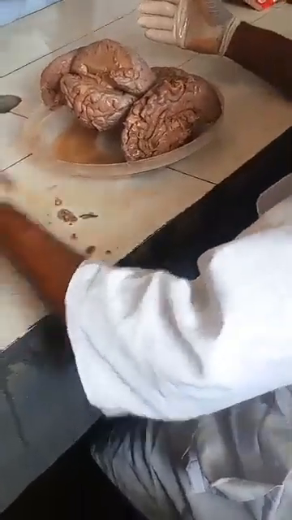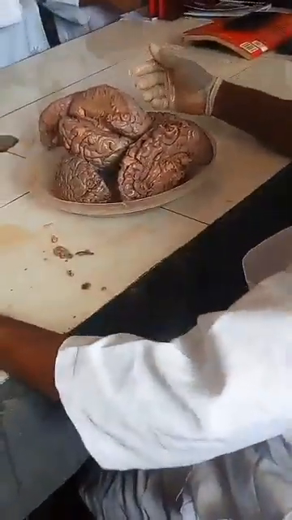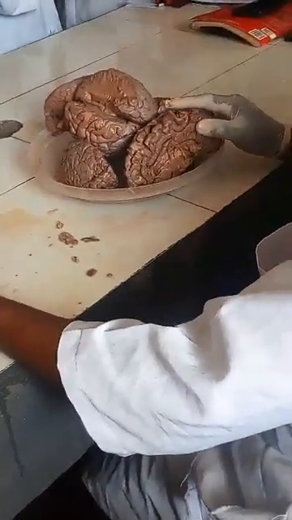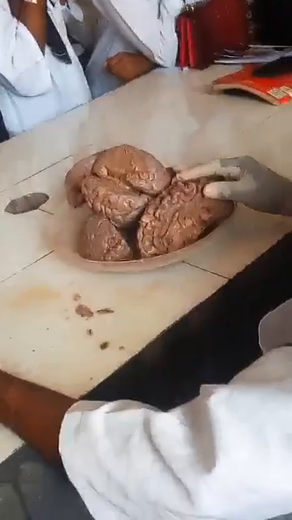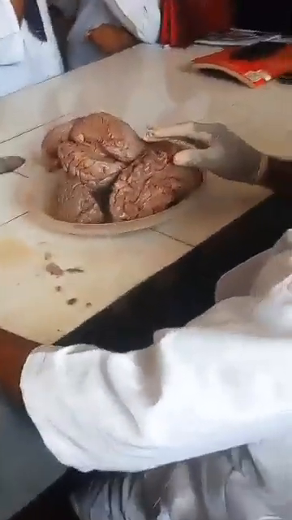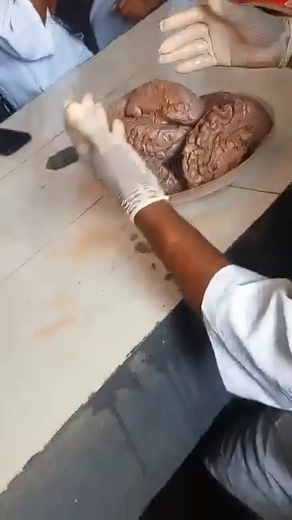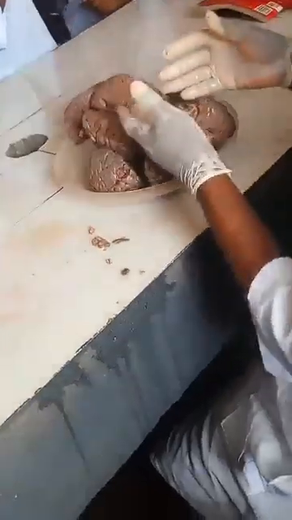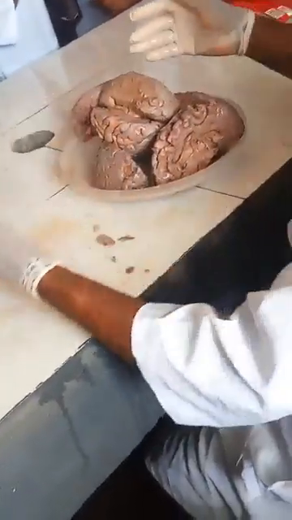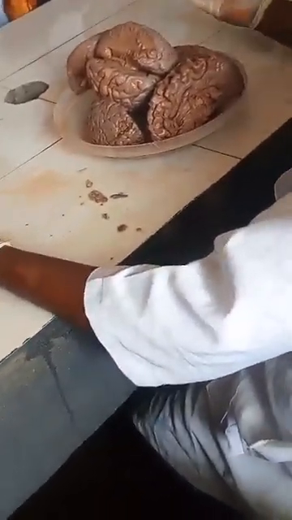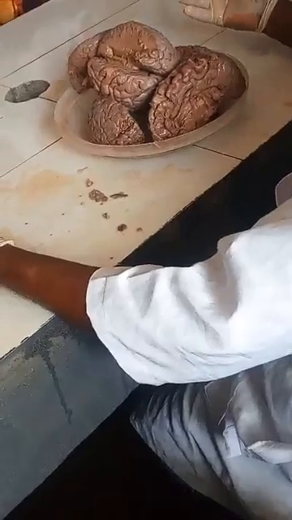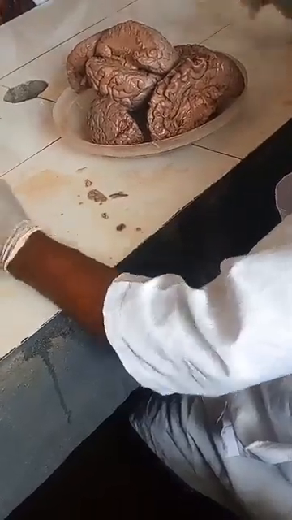You know, the brain in the living is fluidy. It has been hardened. When they are hardened, you can hold it. In the living, you can't hold the brain this way. Yet, neurosurgeons perform surgery on it. You have to be careful. They can remove scar tissue from the brain.